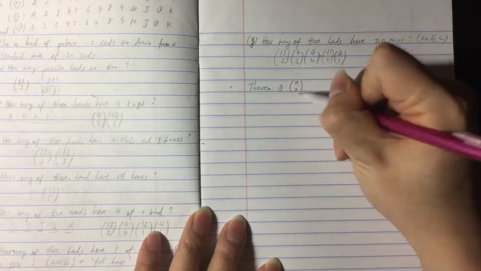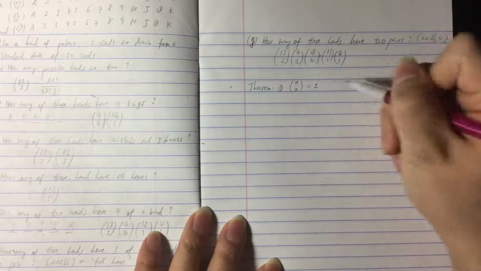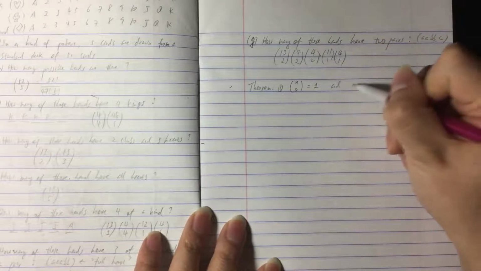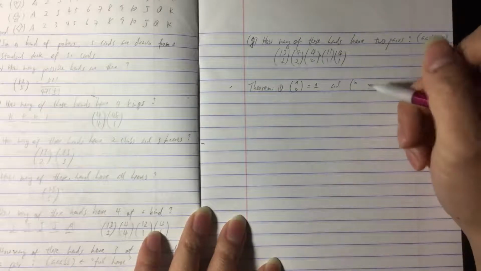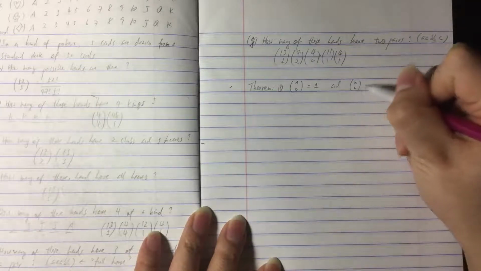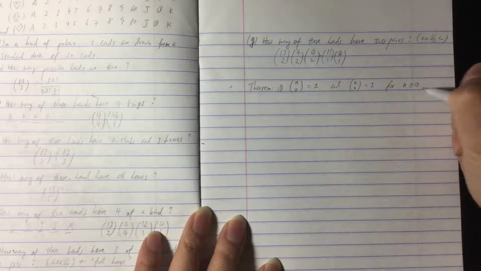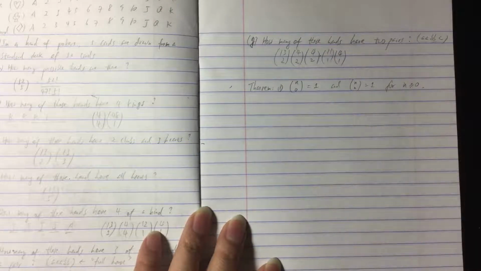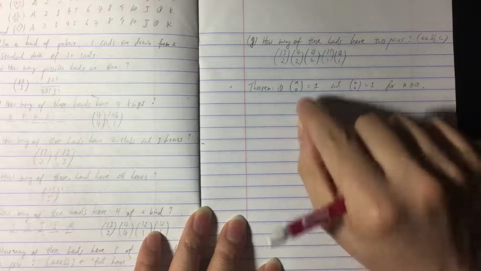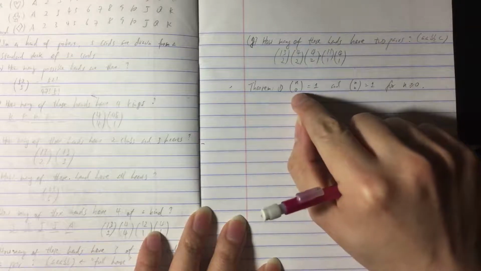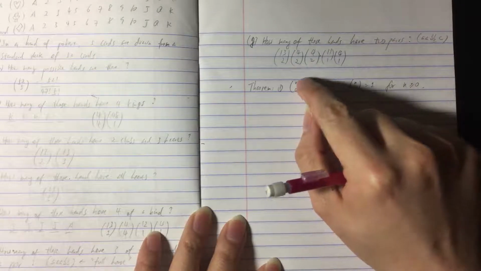N choose 0 is always 1. And N choose N is always 1, for all N greater or equal to 0. Can we prove it? The number of ways of choosing 0 elements out of N objects is 1.